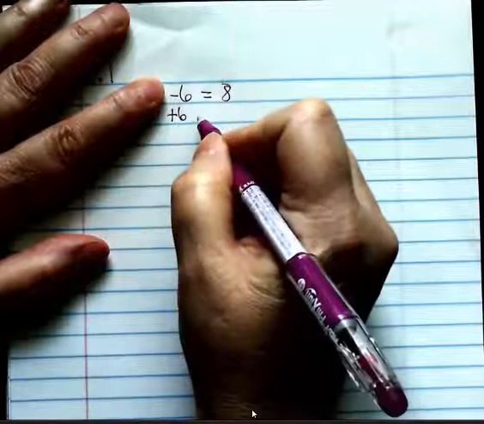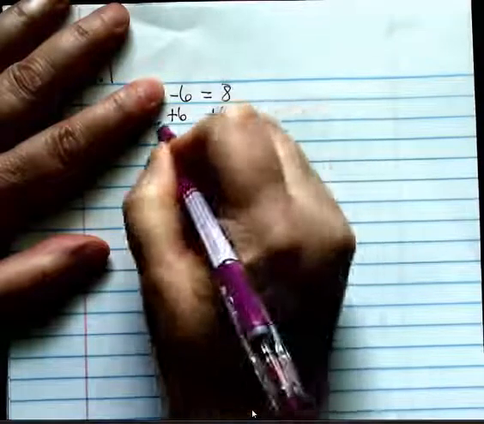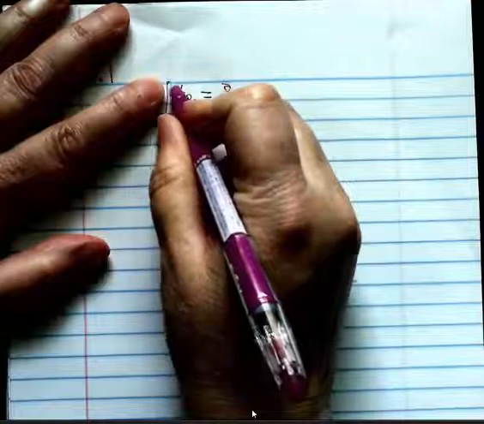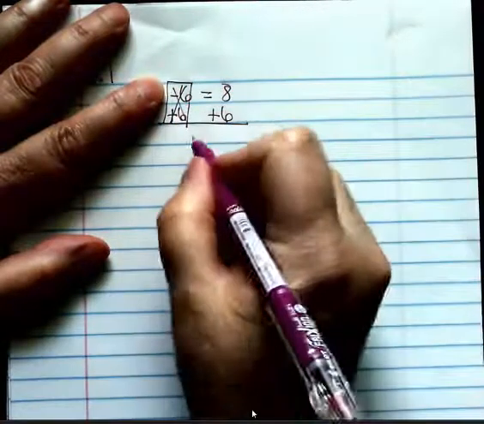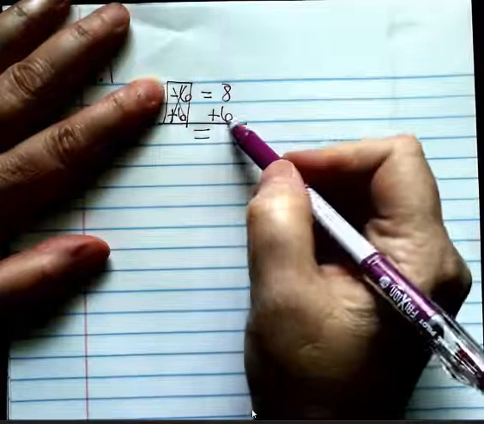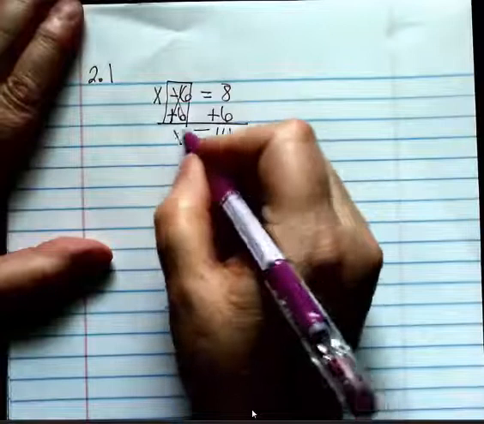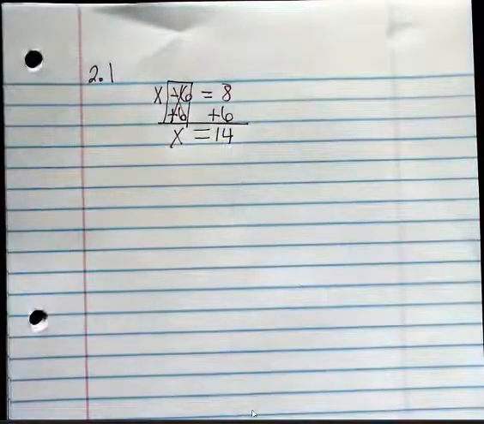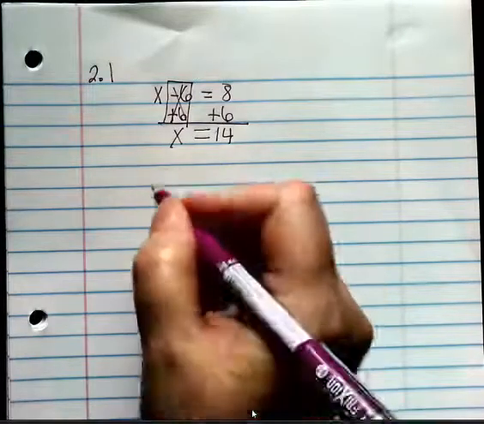The golden rule of equations: what you do to one side, you must do to the other. And now these have canceled out because negative 6 plus 6 equals 0. The equal sign comes down. What's 8 plus 6? 14. And then your x comes down. And that is how you always solve a one-step adding or subtraction problem. Let's look at another one.